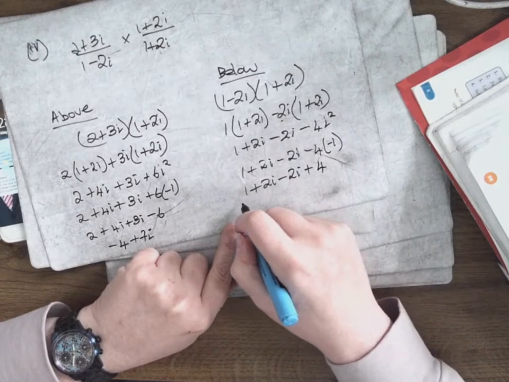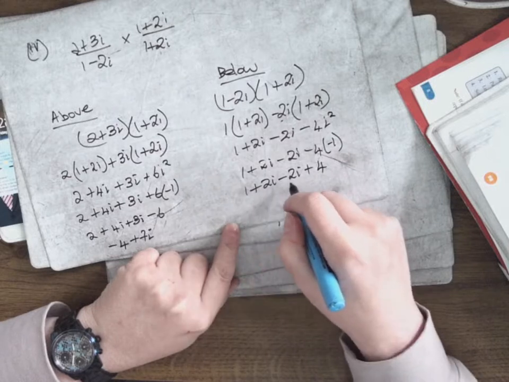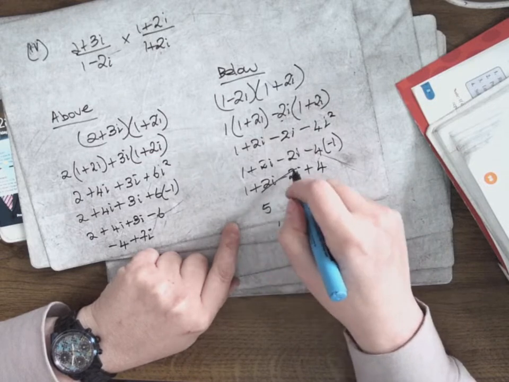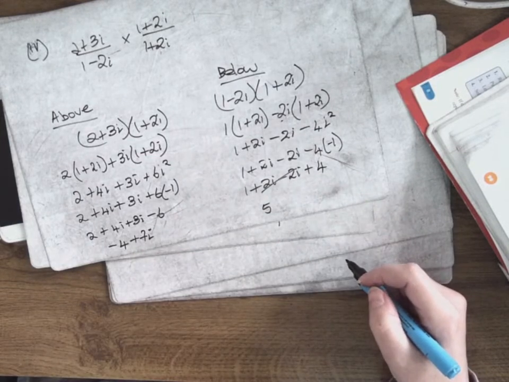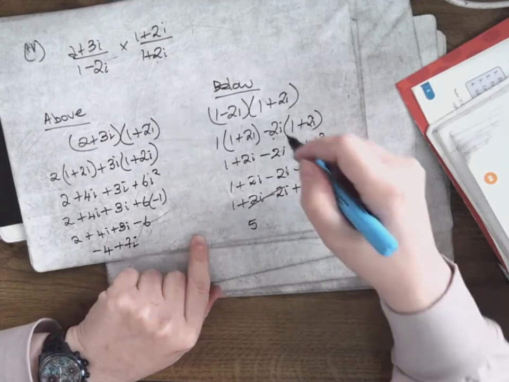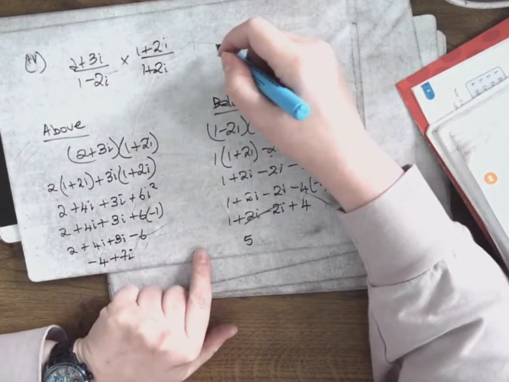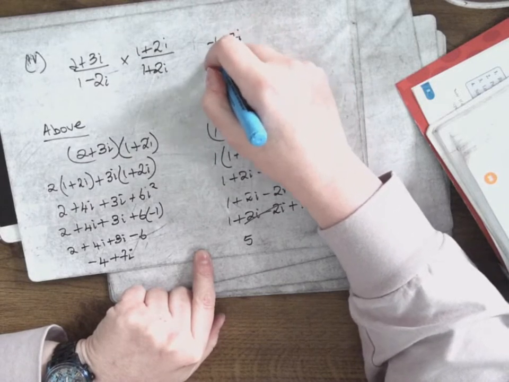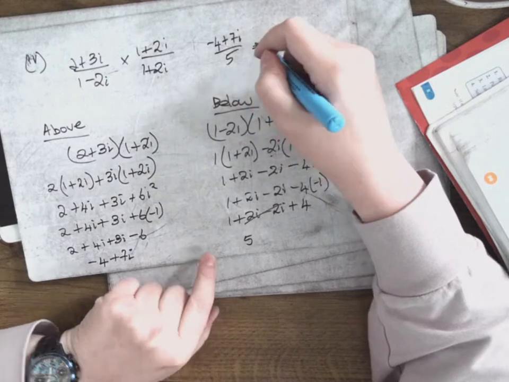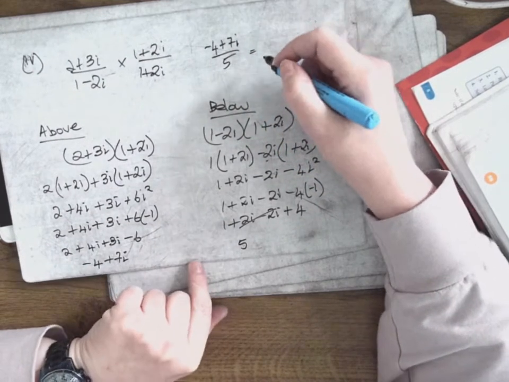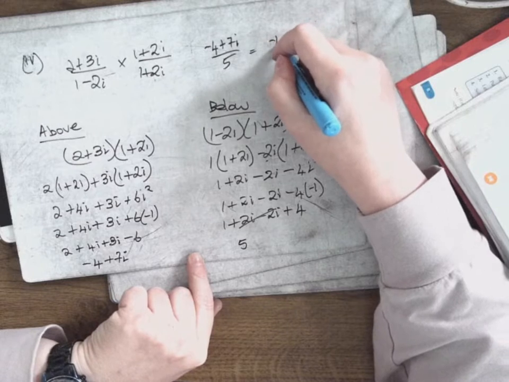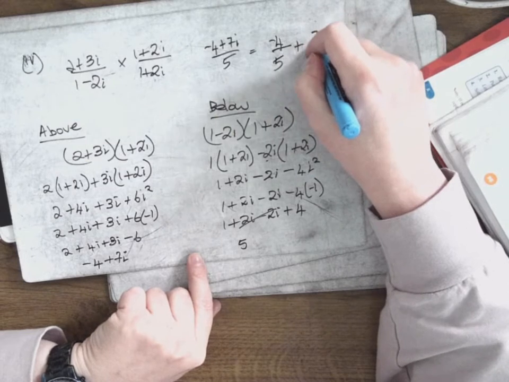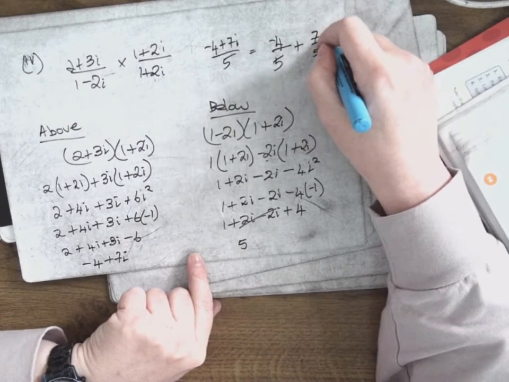Okay, so put your real bits together and imaginary bits together. So 1 plus 4 is 5, and plus 2i minus 2i gone. Okay, is that right? Okay, so then put your answer back together. I'm going to put it back together up here if it's okay. So above the line I got minus 4 plus 7i. Below the line I got 5, and I just want you to separate the real and the imaginary bit. It's not totally necessary, but it might be for other stuff further on. So minus 4 over 5 plus 7 over 5 i, or 7i over 5.